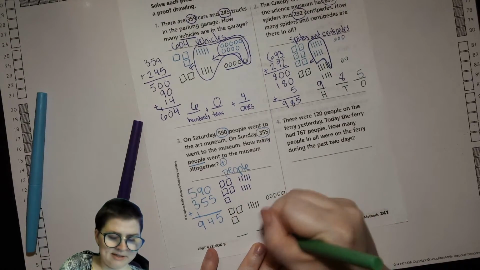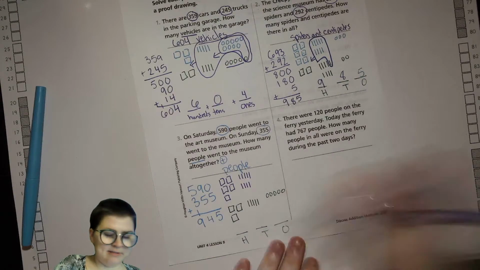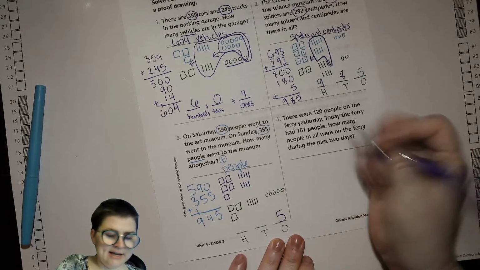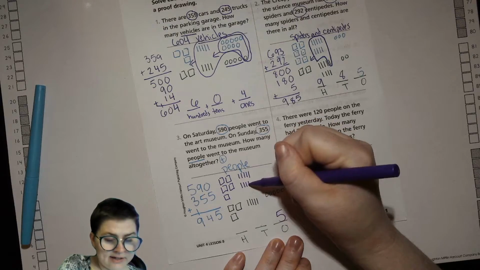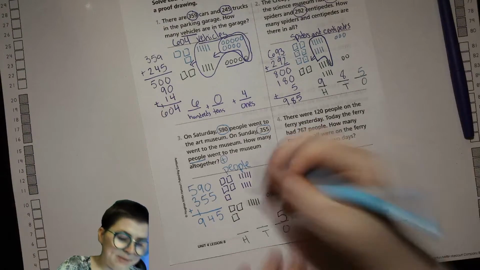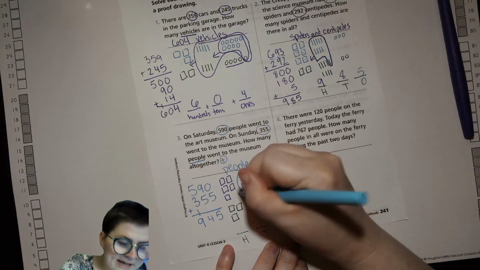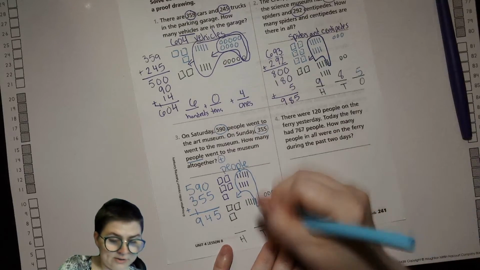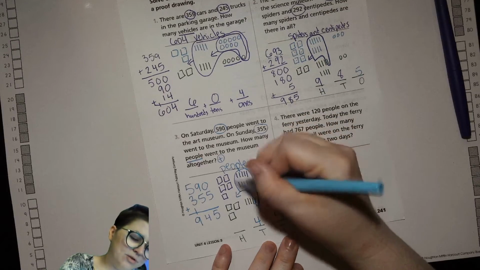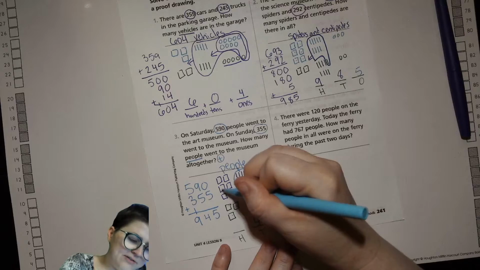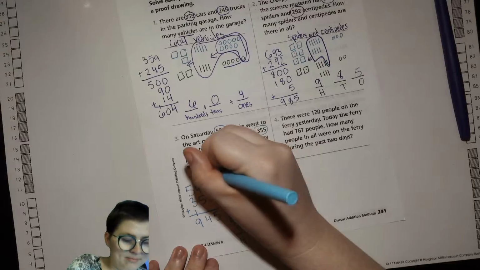How many ones? How many tens? How many hundreds? We have simply just these 5 ones. And then we have 1, 2, 3, 4, 5, 6, 7, 8, 9. Oh, I should use my blue. And I'm going to scoop this one in here. Now I have 10 tens, which is called 100. So then that leaves me with 4 tens. And then counting my hundreds, 1, 2, 3, 4, 5, 6, 7, 8, 9 hundreds. 945 people.